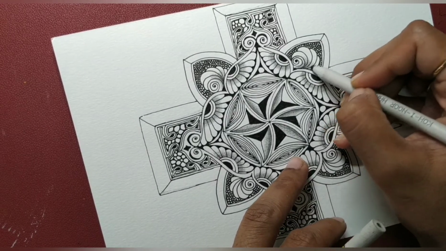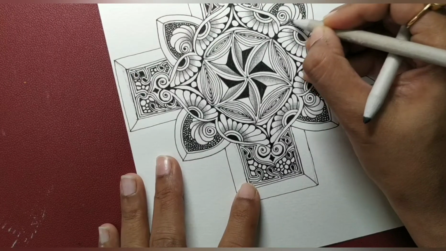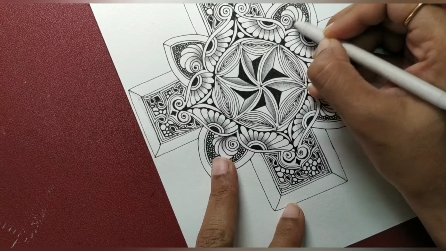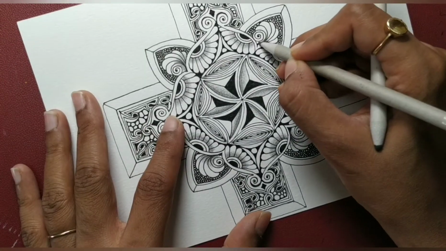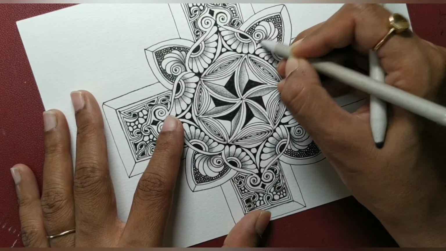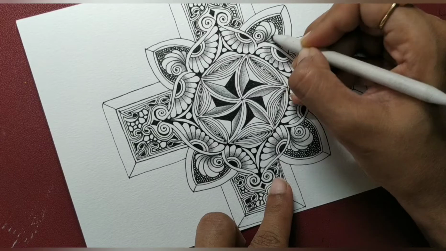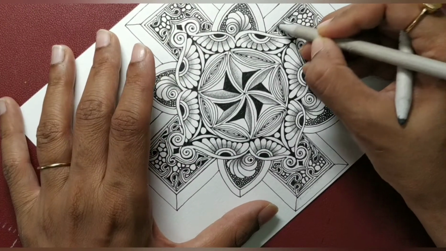Simple tangle to draw, as if the layers are unfolding, right? So how you want to interpret it, what you want to relate it to, helps you retain how to draw the tangles. Yeah.